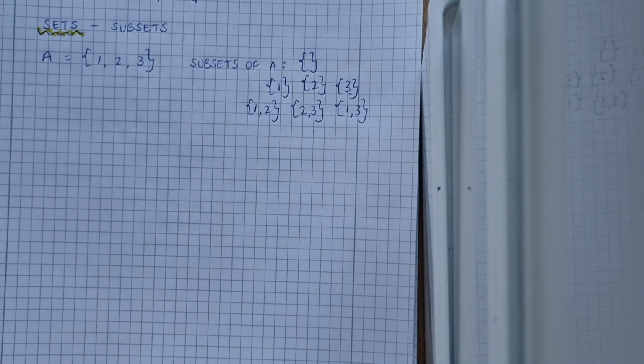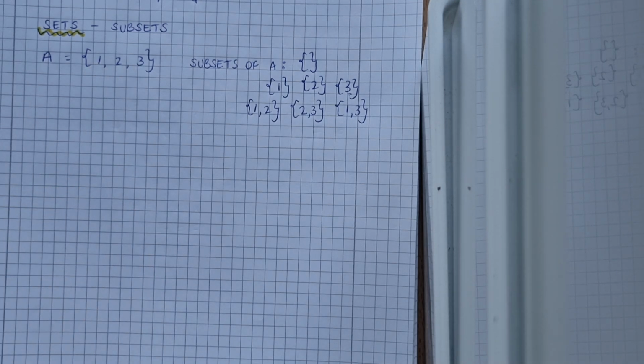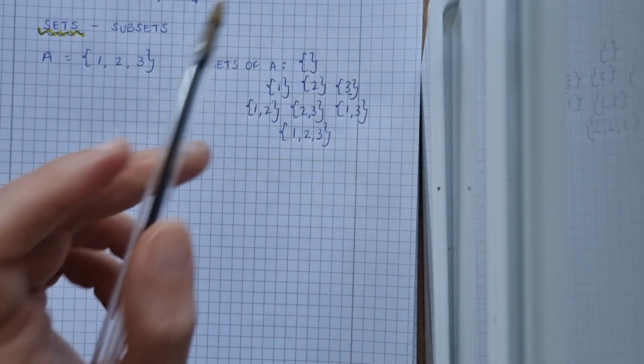There's one final subset, one final selection that I could make from A. I might decide that I want to select everything from A. So in that case, I could have a subset containing all of the elements of A. So here now I've got a full list of all of the subsets of A.